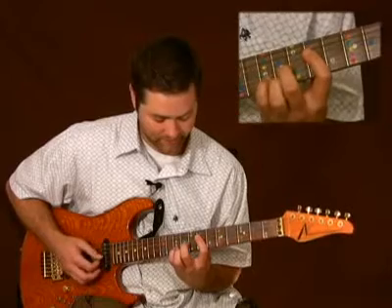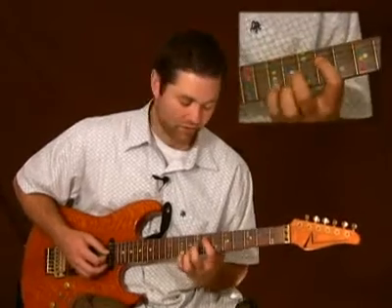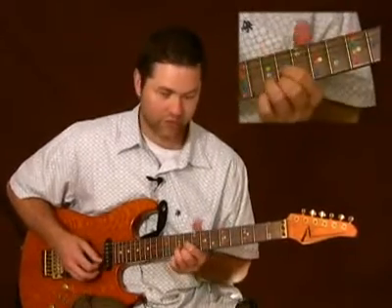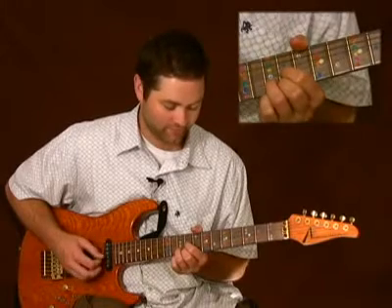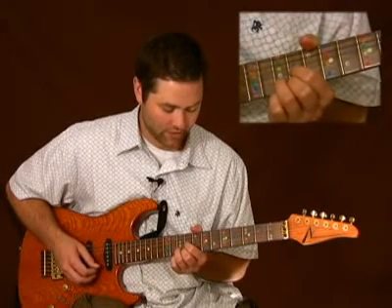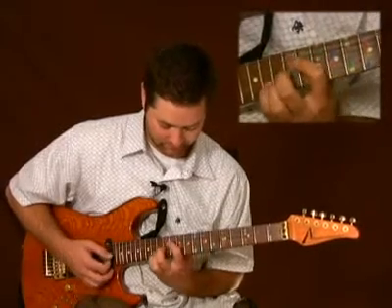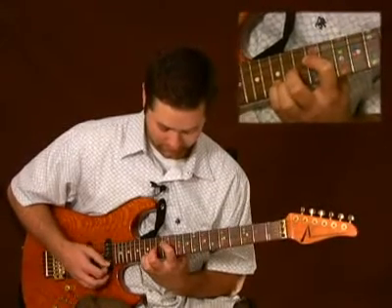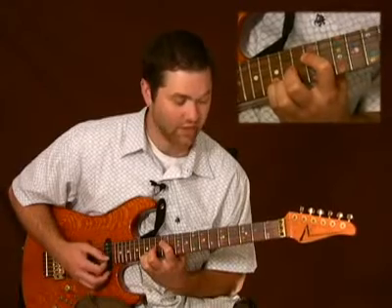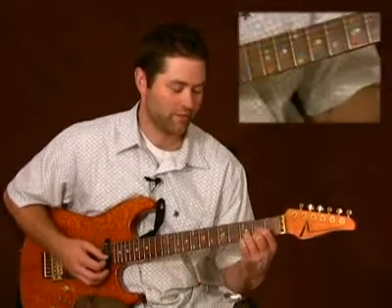Do you see that? If you want to, you can just drop this root note and start on the E. Okay. And of course, you can move this all the way up. So here's D, an octave higher than it was here.